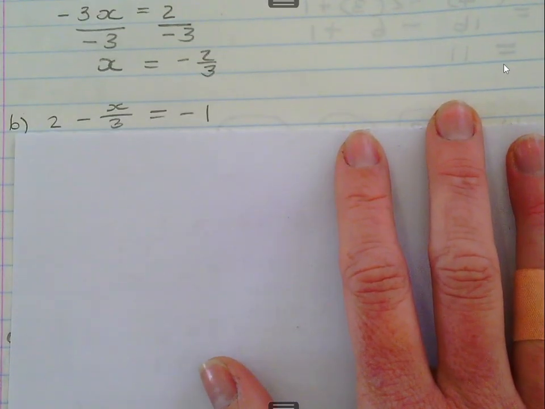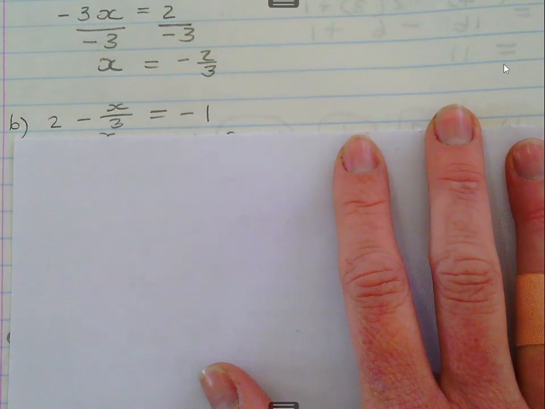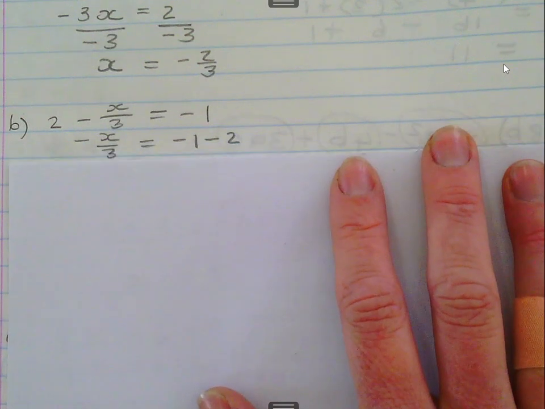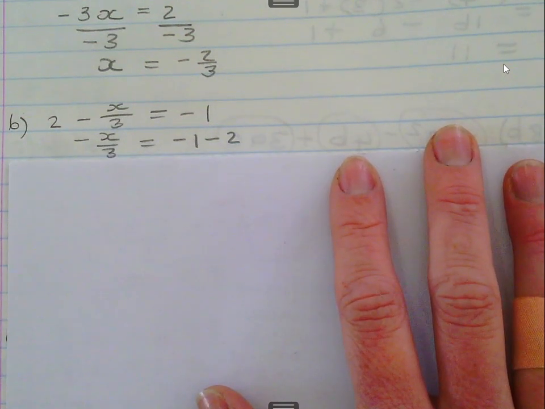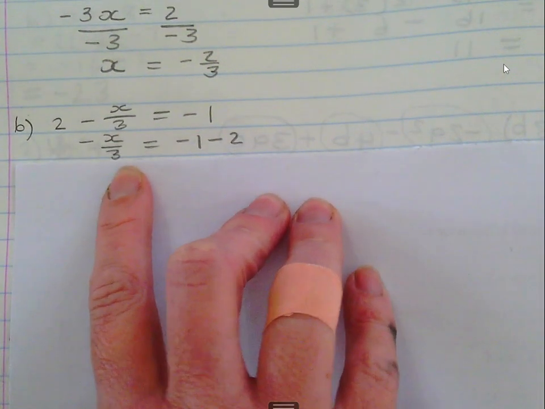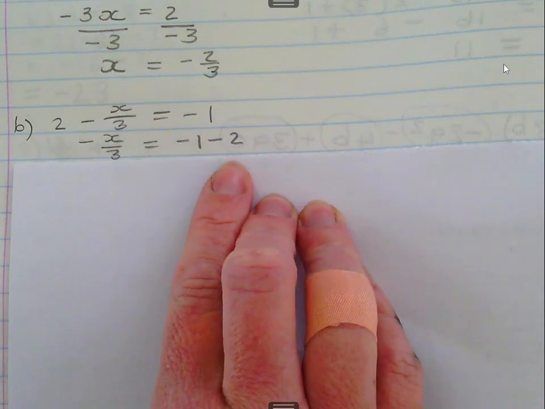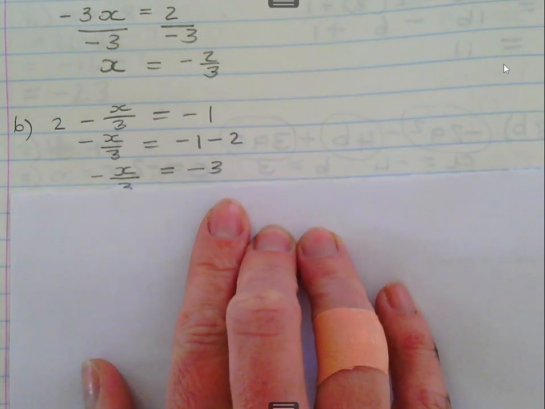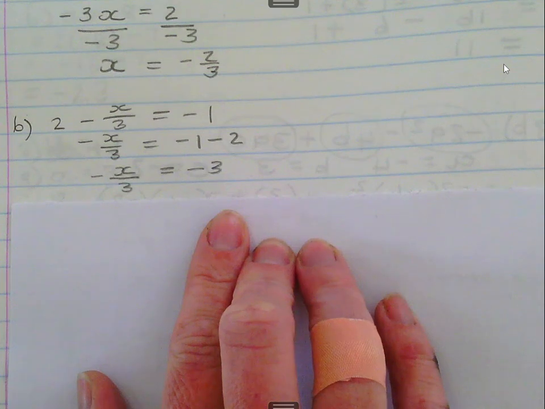The 2. And what will it turn into if it goes underneath the rainbow? Just a minus 2. Okay. So I'm left with negative x over 3 equal to negative 1 minus 2. What is negative 1 minus 2? Negative 3. Okay, so this is what I'm left with now.